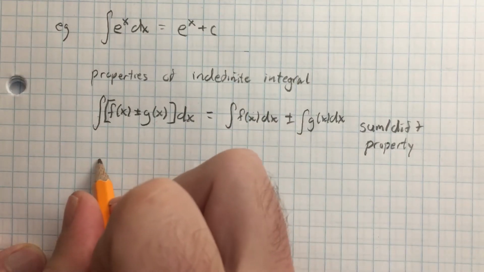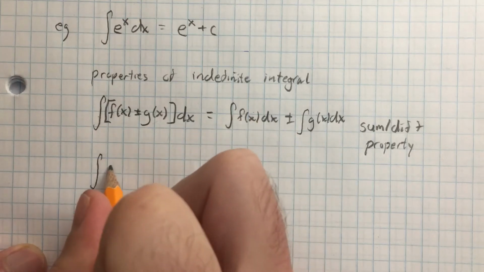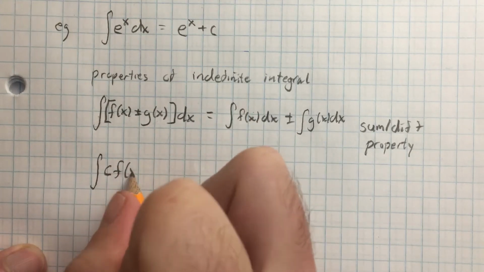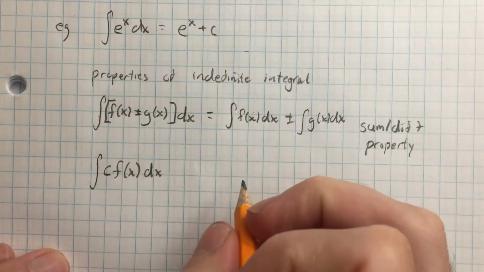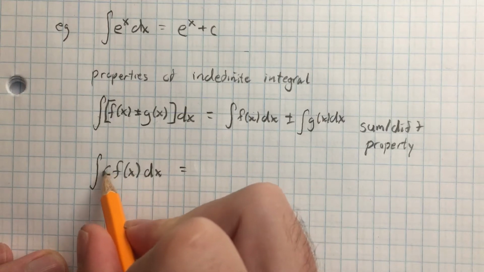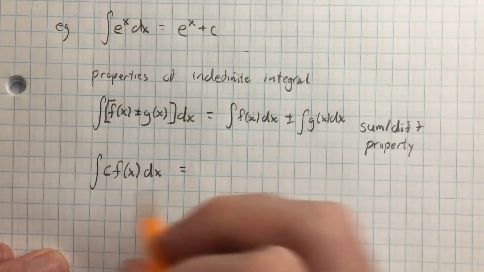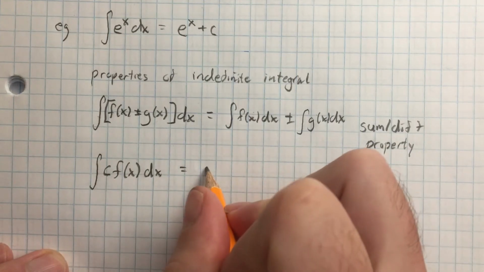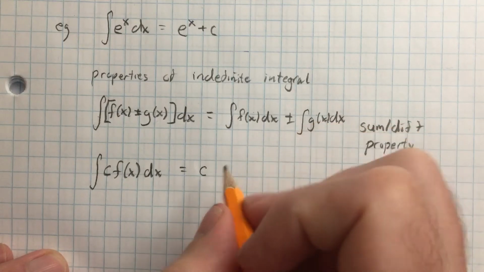And the other one, hopefully you're suspecting it by now, the constant multiple property. If I have a constant multiple on a function inside the integrand, I want to take its antiderivative. Well, since derivatives are allowed to have constant multiples move outside the derivative operator, so too antiderivatives have the same property, because they're just the reverse procedure of any derivative.